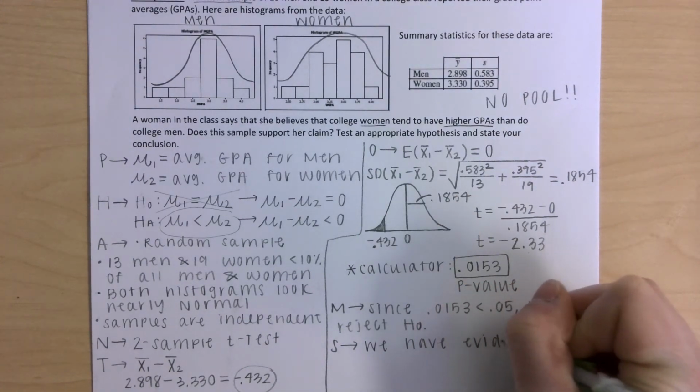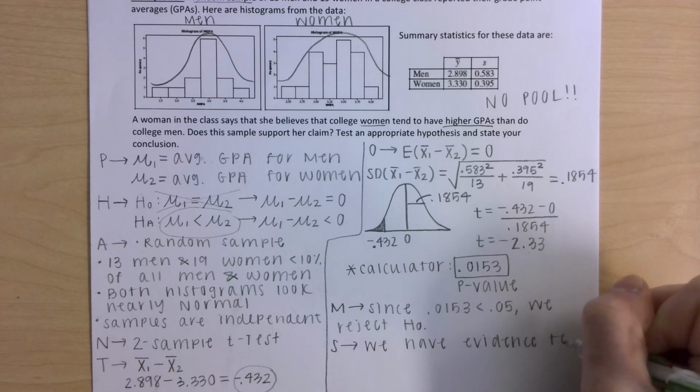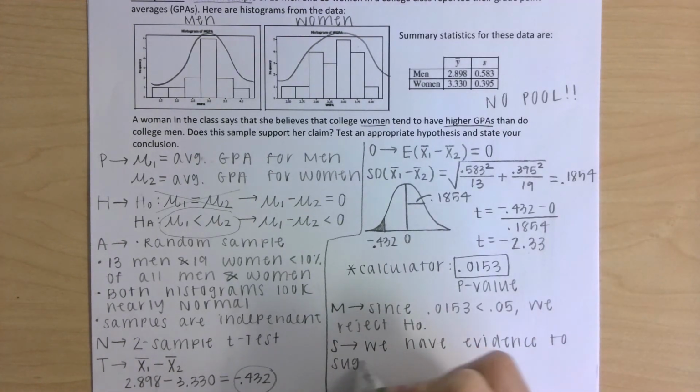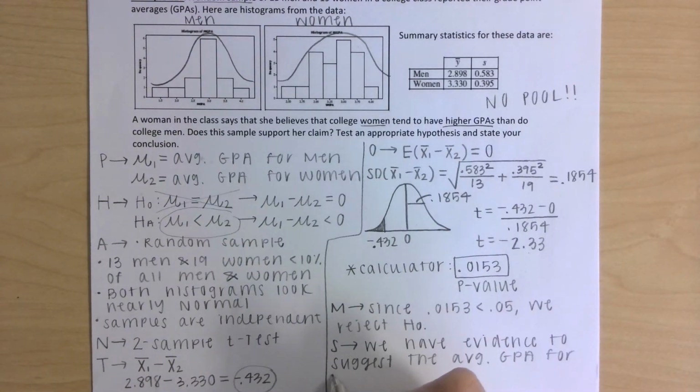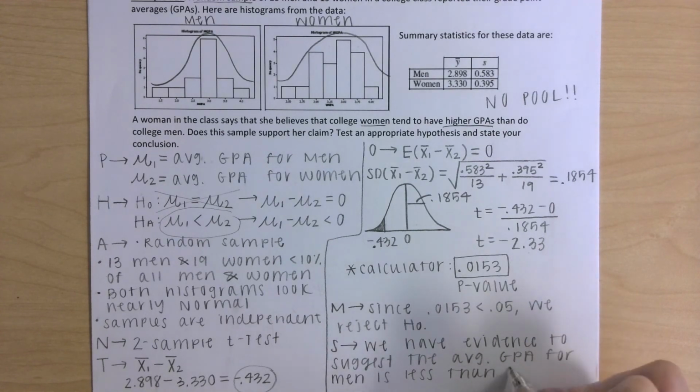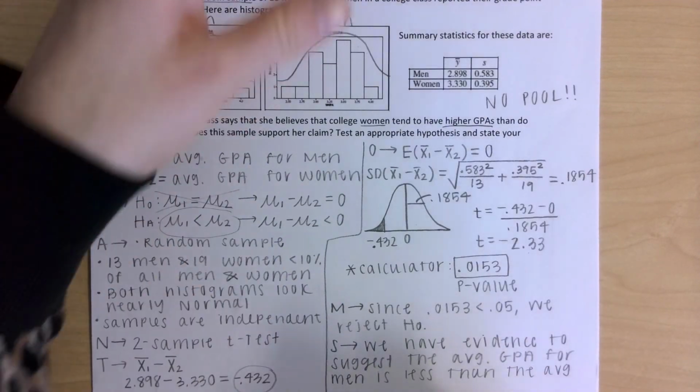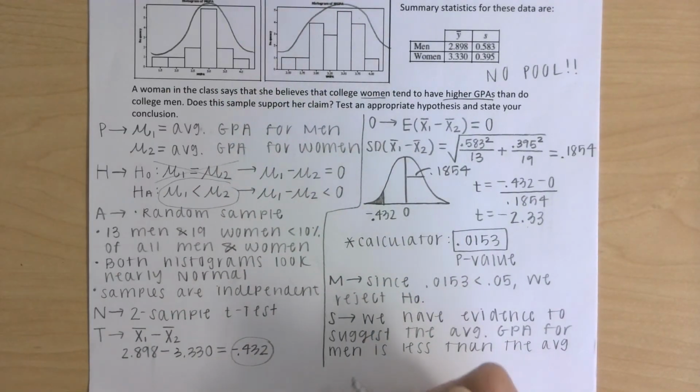So we have evidence to suggest the average GPA for men is less than the average GPA for women.